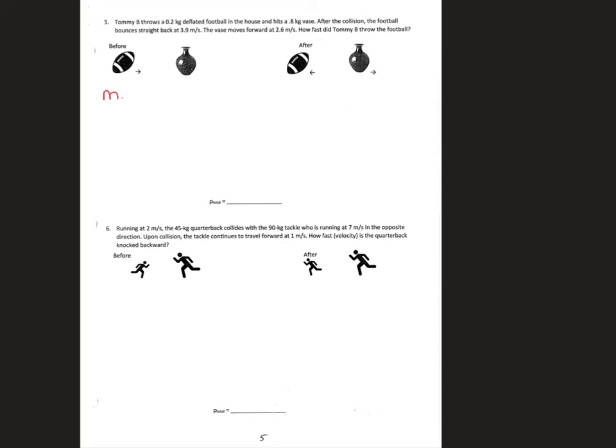We have m1v1 plus m2v2. That's saying the total momentum before the collision has to be equal to the momentum after the collision, right? It's not the masses that change, it's always the velocities that change. So the ball bounces backwards, and this is throwing a football around the house, and the vase keeps moving in the forward direction. So m1v1 prime plus m2v2 prime. So what do we know?